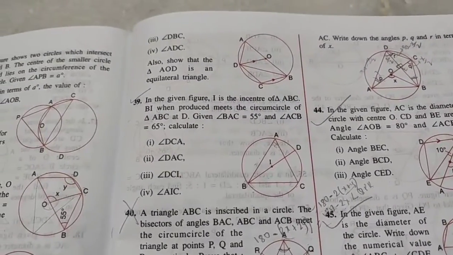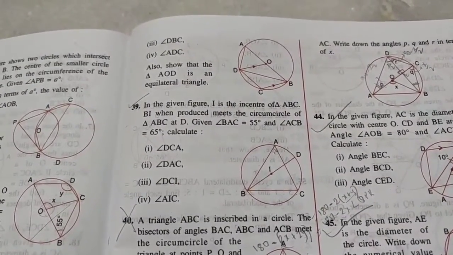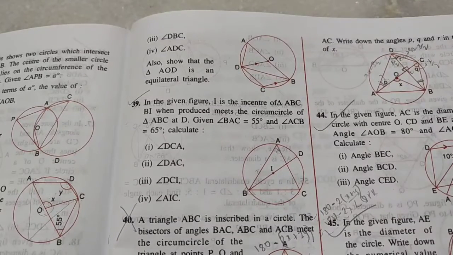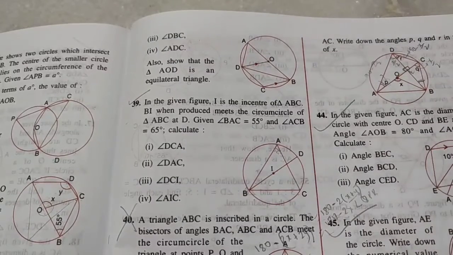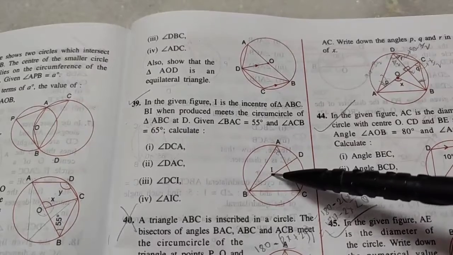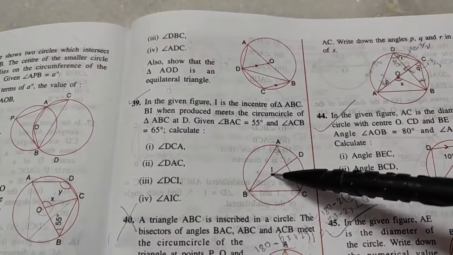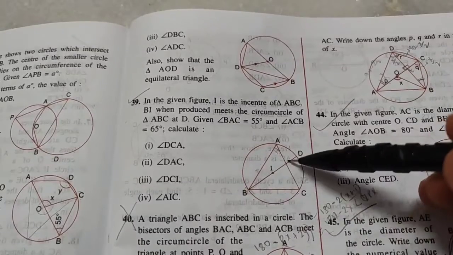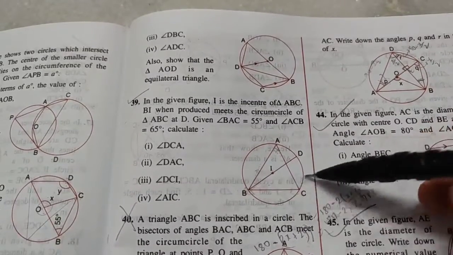Next, question 39. Now here, we'll have to draw a huge diagram. I is the in-center. Make sure that for every sum you draw a diagram. It's compulsory in geometry. In-center means the point of intersection of the angle bisectors. So BD is an angle bisector of angle ABC.